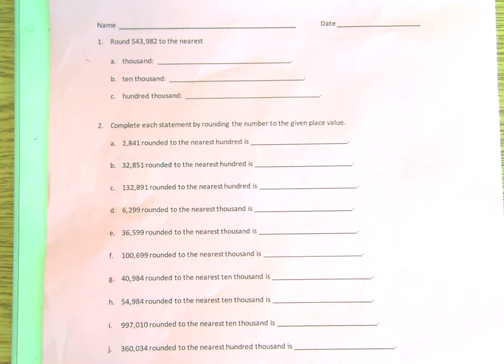Okay, friends, we're going to do lesson 10 today. We want to make sure we put our names on our papers and that we always read the directions. Today's lesson is going to be asking you to identify the place values. This is all to practice what place value you are working on.